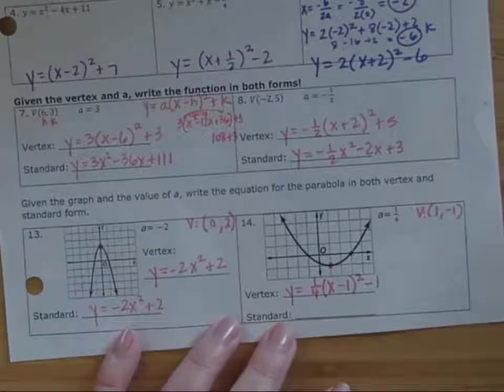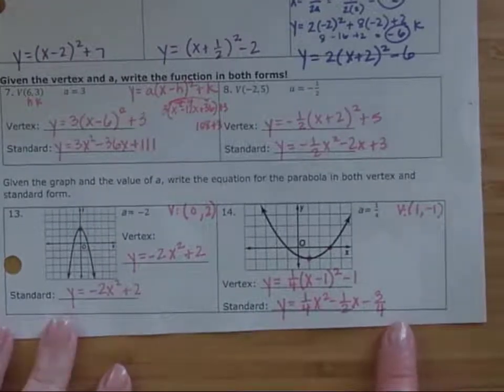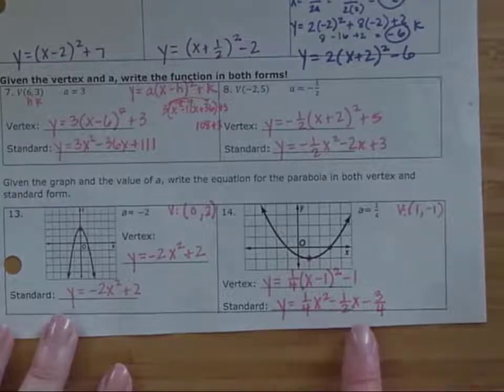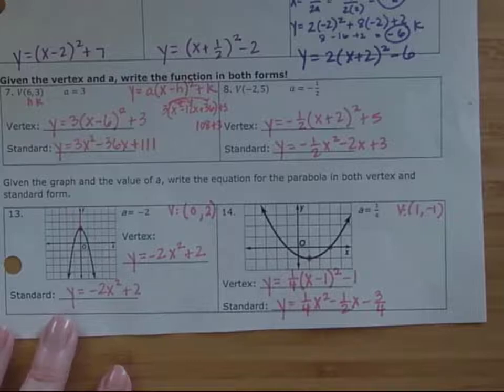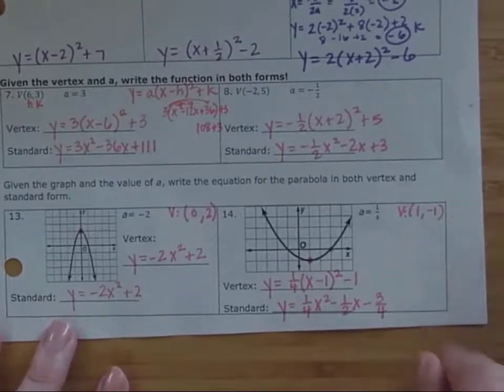Try putting that vertex form into standard form. If you got this, but you used decimals, of course that's fine. y equals 0.25x squared minus 0.5x minus 0.75. But fractions are probably preferable when we're talking about graphing.